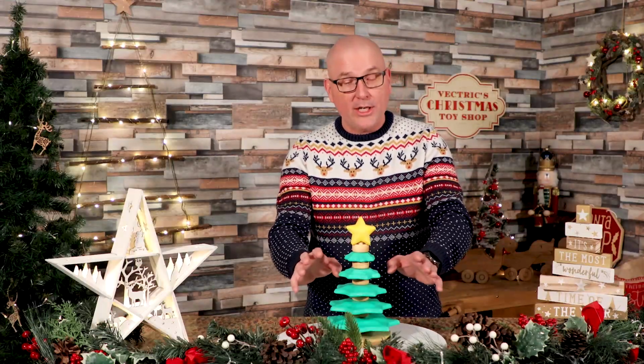I hope that you take some time maybe this year and think about creating one of these for yourself. If I was going to do it again, I might add some raised Christmas balls on the branches, add some garland to paint. I think that would be fantastic.